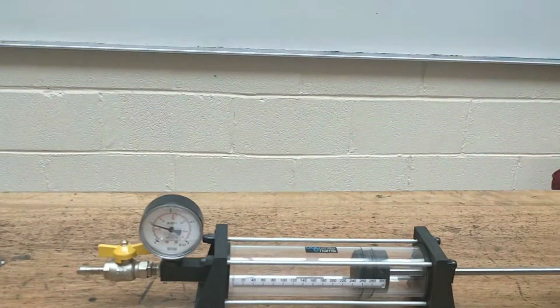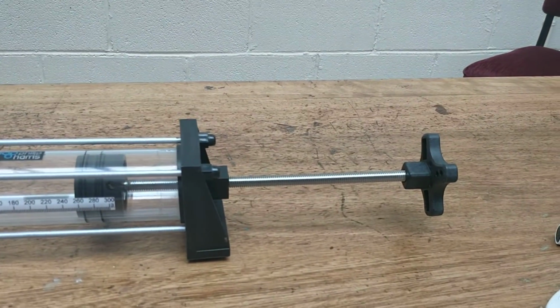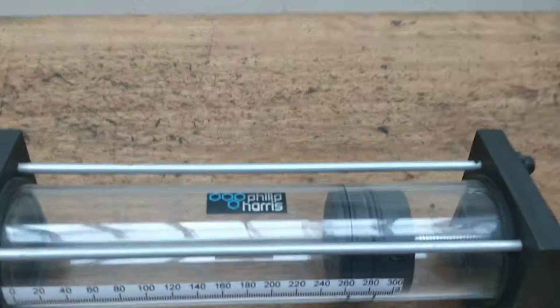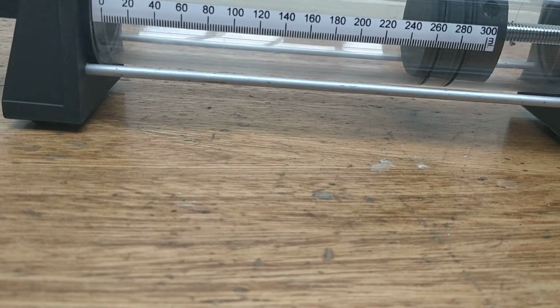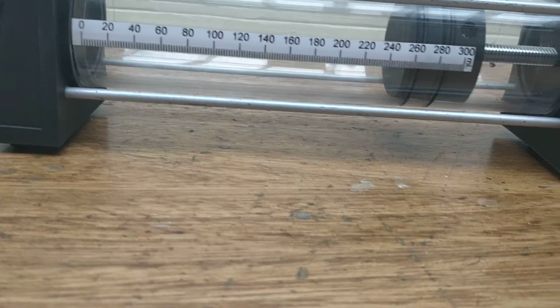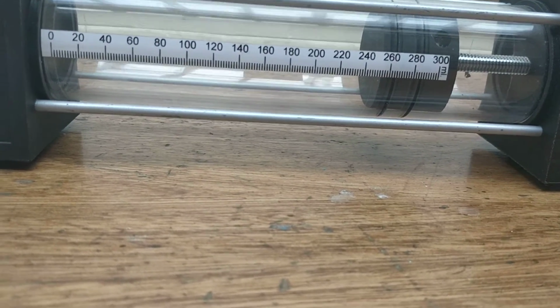So let's look at the apparatus. Okay, so this is our apparatus. We have a piston that allows us to change the volume of the gas. The most important thing is the gas. It's all about the gas, so label the gas. In the cylinder we have a scale that measures the volume. In this case it's millilitres. It doesn't matter that it's not an SI unit because we're not doing any calculations.